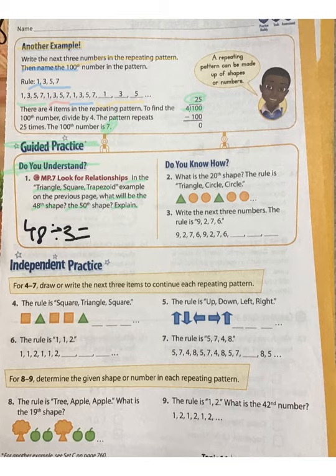I know 3 goes into 48 evenly 16 times. So since there is no remainder, the 48th shape is going to be, I'm just going to highlight it for you, a trapezoid, because it goes into it evenly. If I'm doing the 50th shape, I'm just counting 2 more. So it would have a remainder of 2, and therefore the 50th shape would be a square.